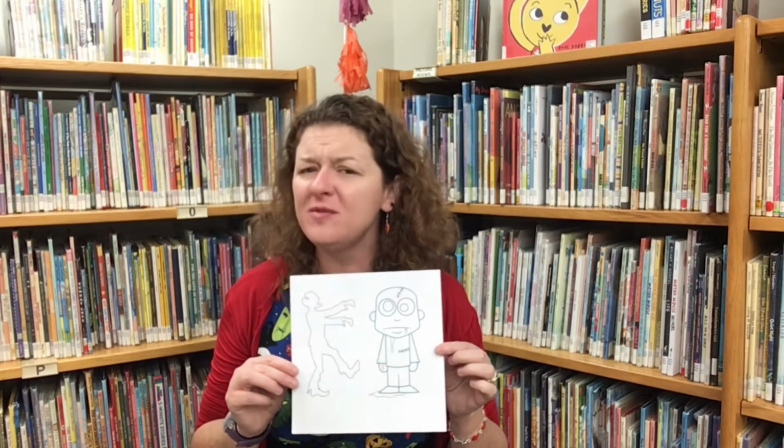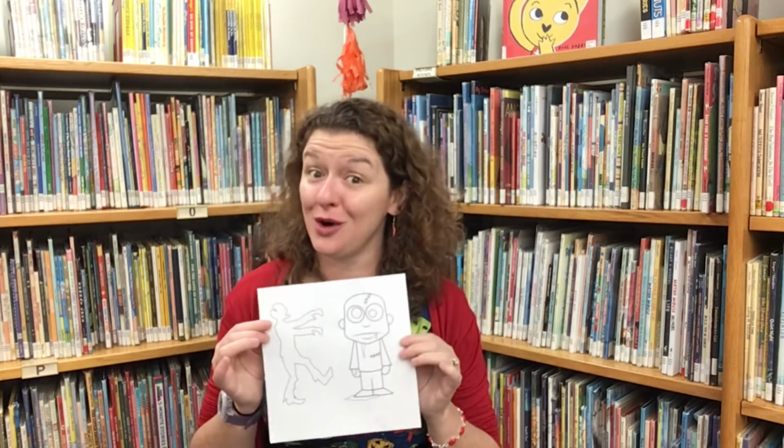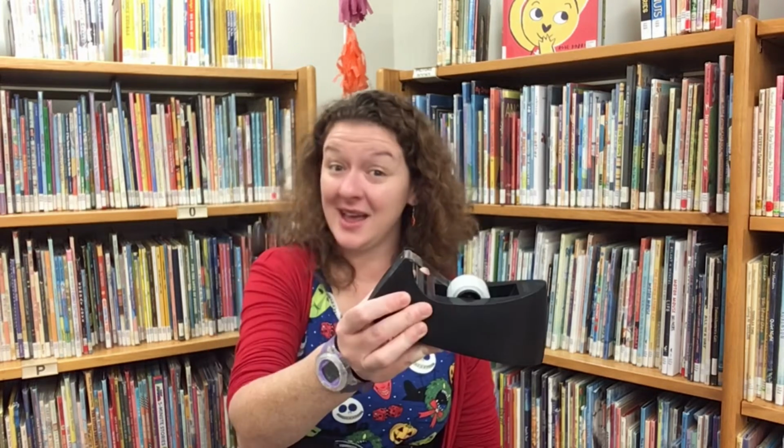A balloon. We've provided some zombie templates that you can trace and then cut out, but you can also just draw your own zombie. You're also going to need a pencil, some scissors, a marker or several markers, and some tape. Let's head over to the craft table to learn how to do this experiment.